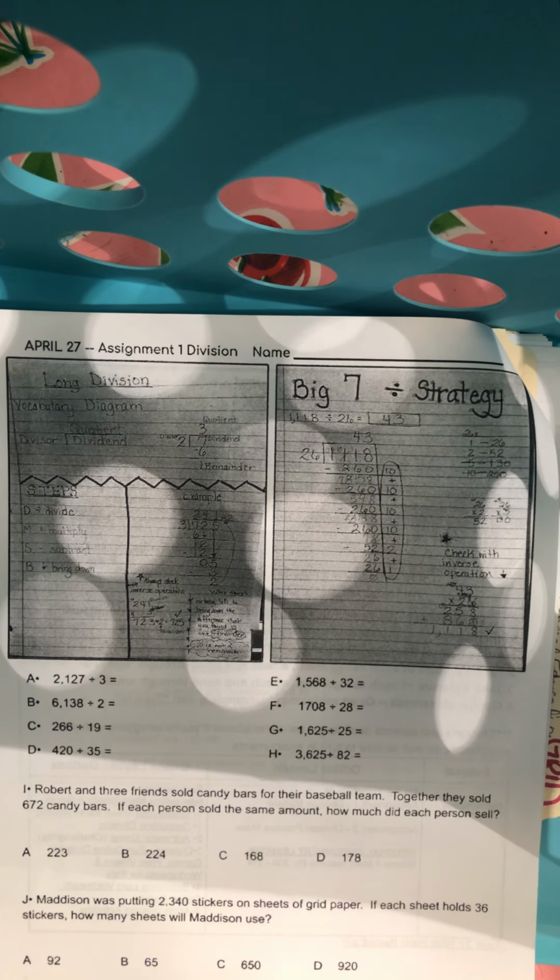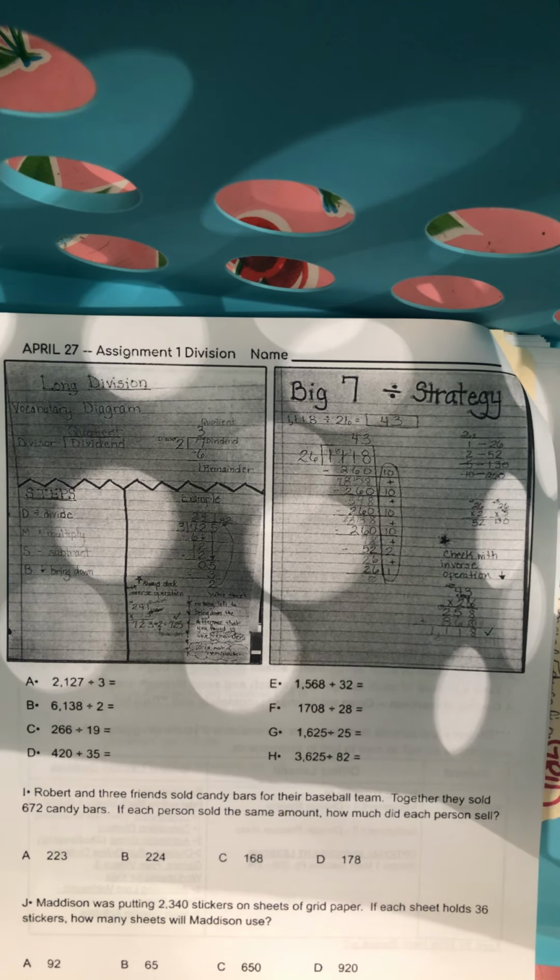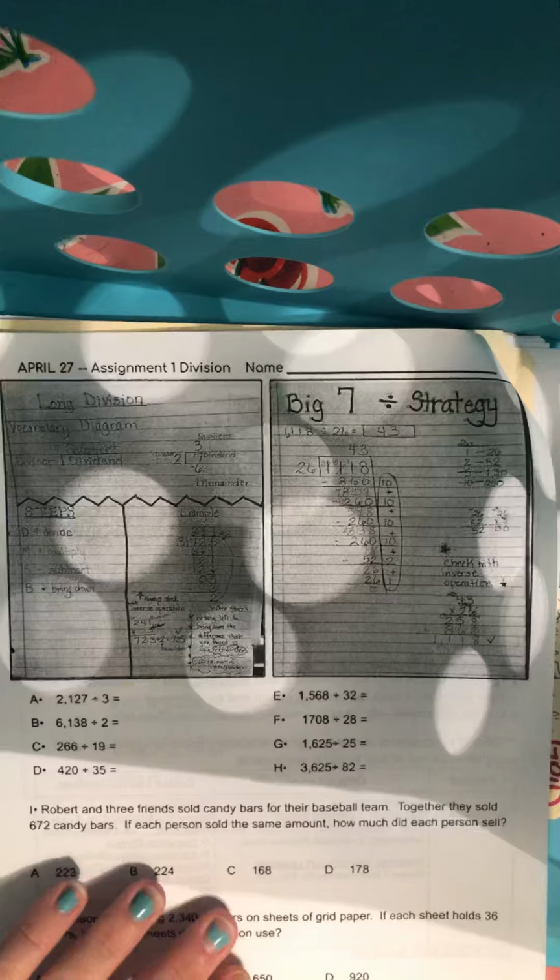I think I'm just going to go with the standard algorithm on this one, just so that we don't get anybody lost or confused. I love the Big 7. If you know how to do it, then go for it. But I'm going to do at least 3 of the top portion and 1 of the bottom portion. So I'm going to do A. I'm going to start with A.